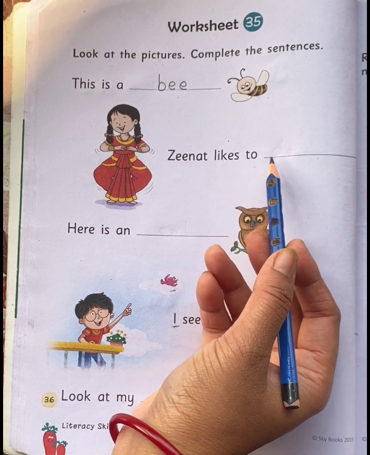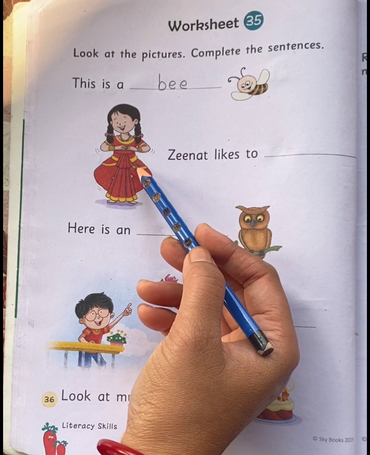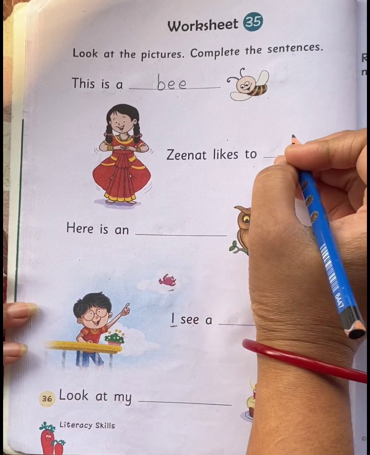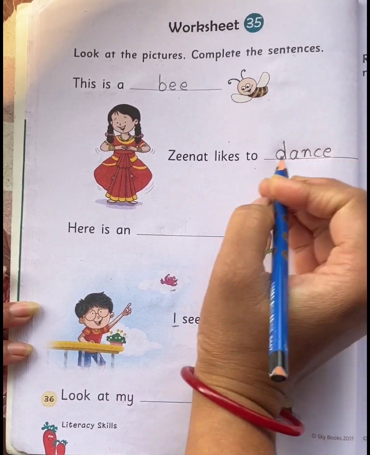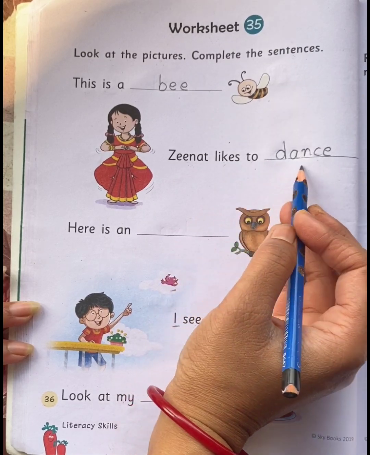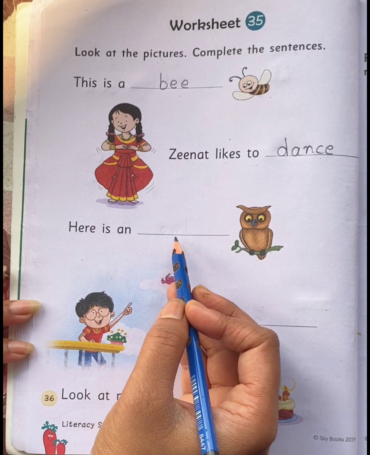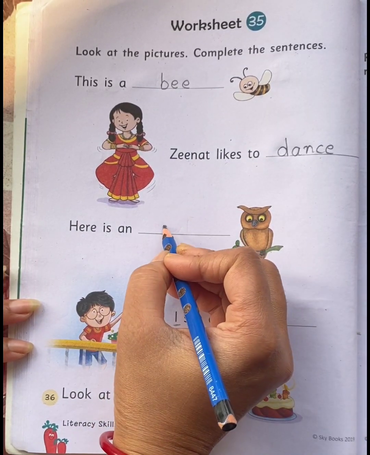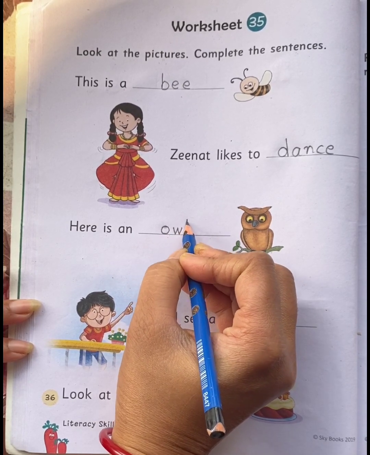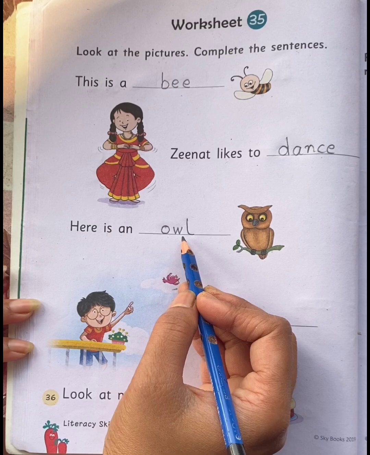Zenith likes to dash. Now see the picture. Zenith likes to dance. D-A-N-C-E, dance. Zenith likes to dance. Here is an dash. Now what is this, children? Owl. O-W-L, owl. Here is an owl.